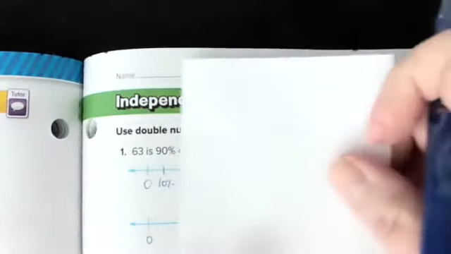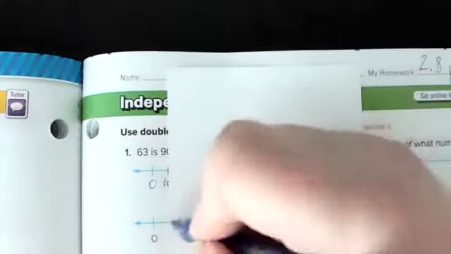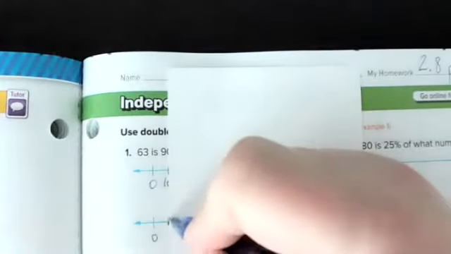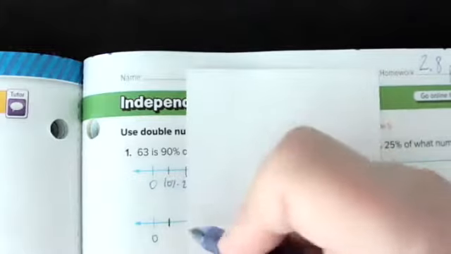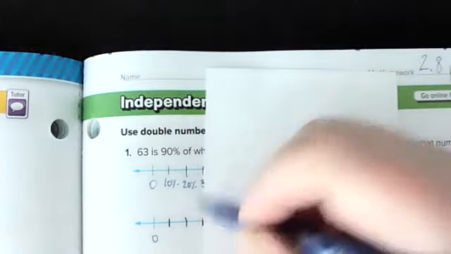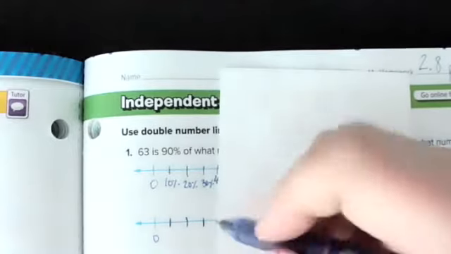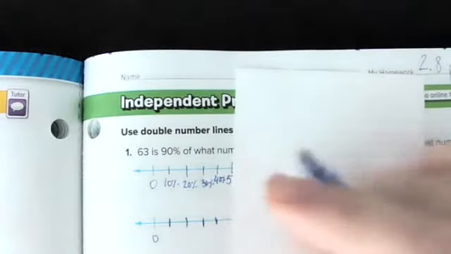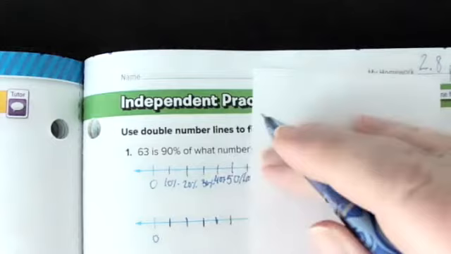And then I'll just go ahead and mark the rest of the hash marks or tick marks. Just do your best to line them up. I just keep a little index card in my math book, but you can also just eyeball it.